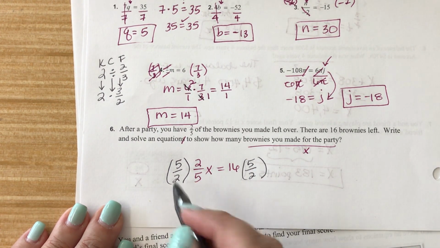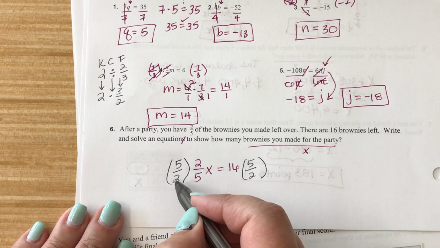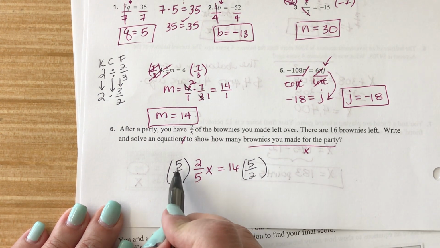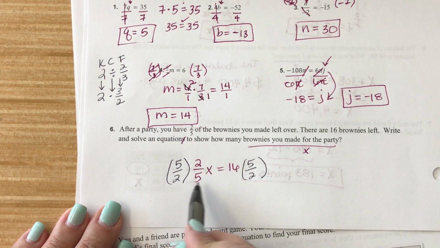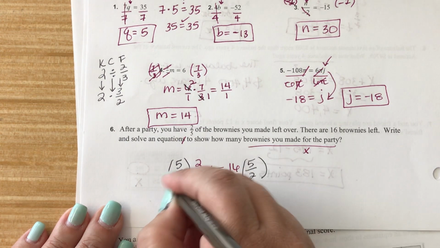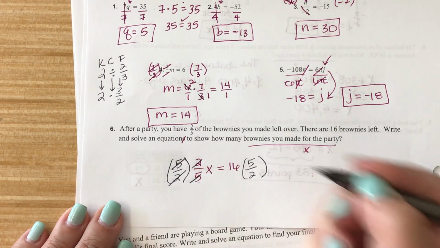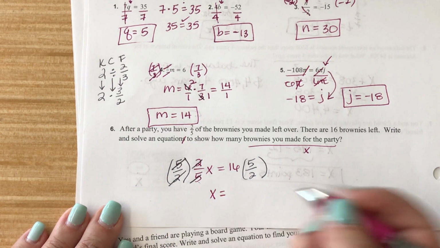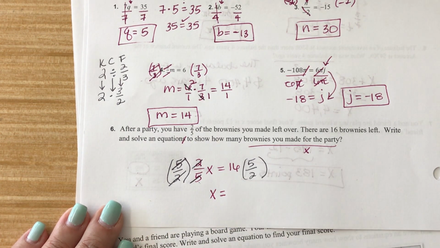Okay, and again, that makes all of this cancel out because 2 over 2 cancels, 5 over 5 cancels. Or you could think of it as if you do 5 times 2, you get 10. 2 times 5, you get 10. You end up with 10 over 10, which still cancels. So however you want to think of it, all of this cancels out. Okay, so that leaves us with x equals, and then all I have to do is evaluate this side.